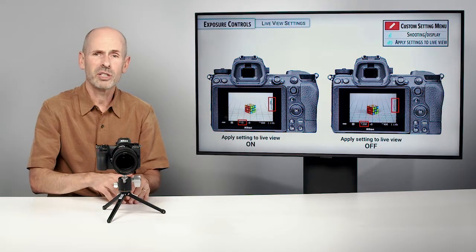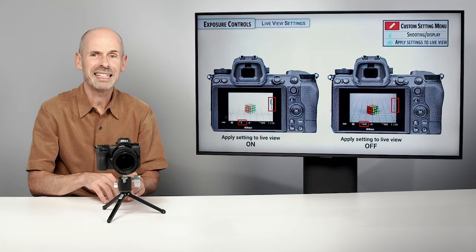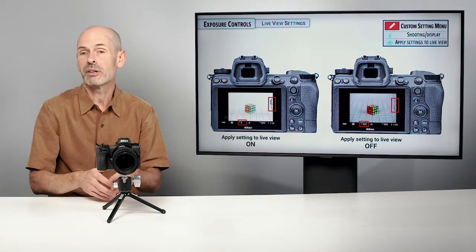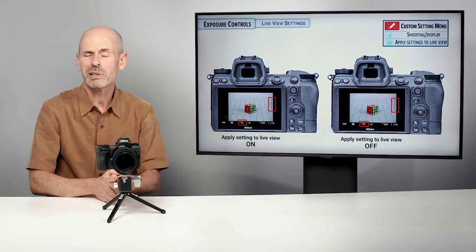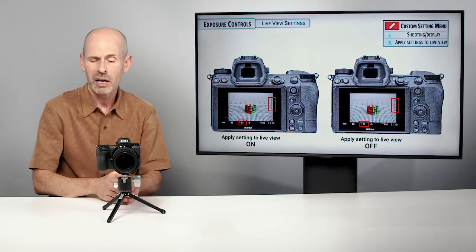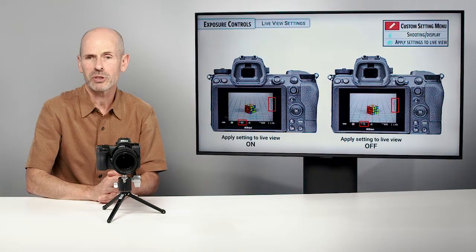If you want to adjust it, you go into Custom Menu D9, and you can either turn it on or off, depending on what type of photography. I think most people will want to have this on most of the time. In special situations, you'll want to have it turned off.